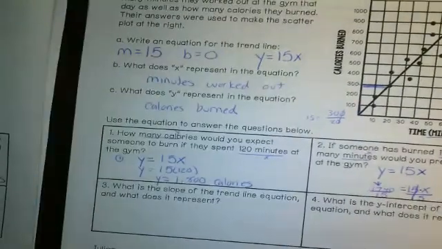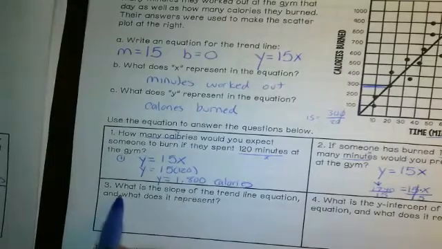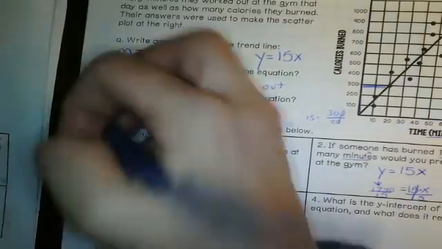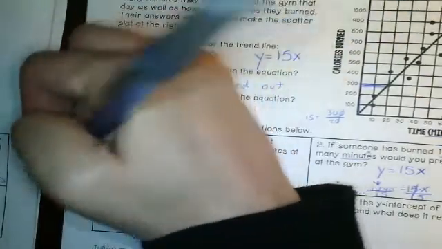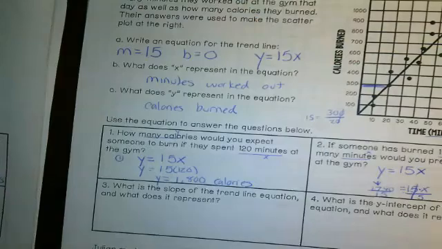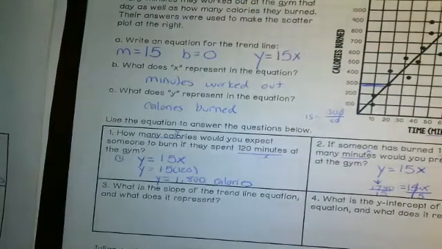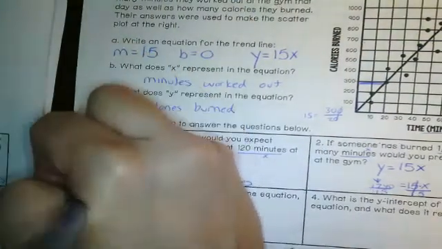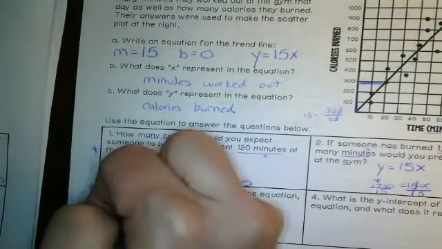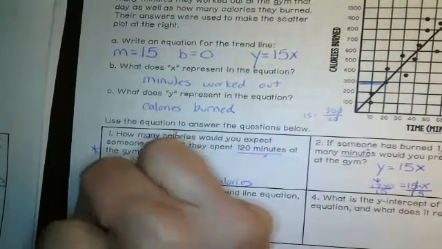What is the slope of the trend line equation, and what does it represent? This is on the quiz. This is also on the quiz. That's coming up in a couple days. It will be on Delta Math one of the days you're remote. So these are big. The slope is 15. As a ratio, 15 over 1.